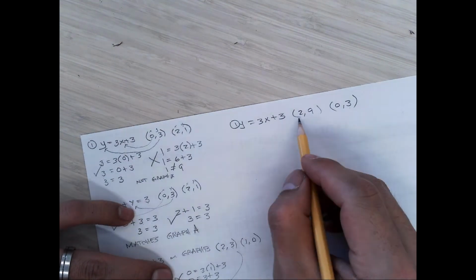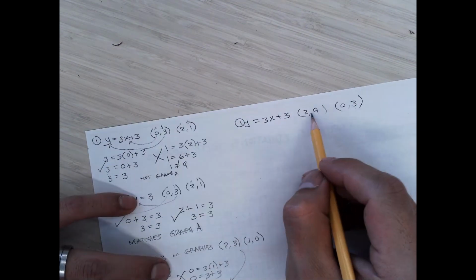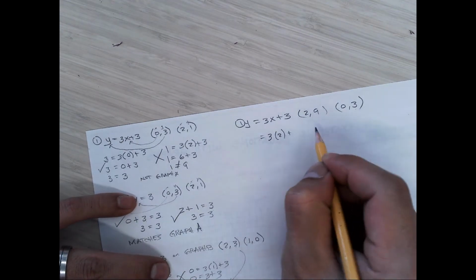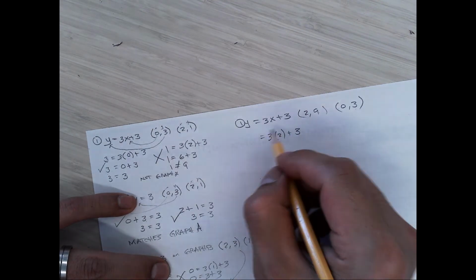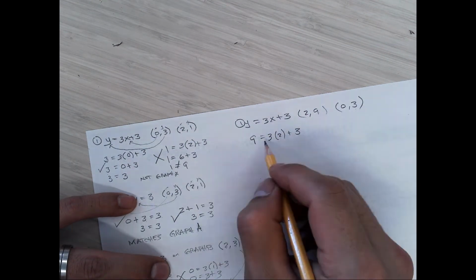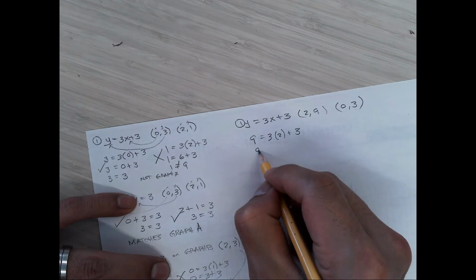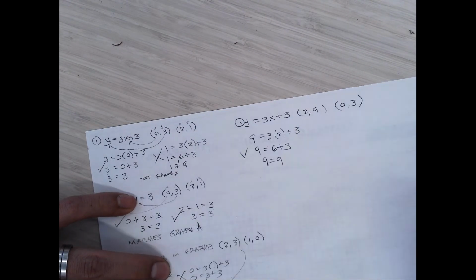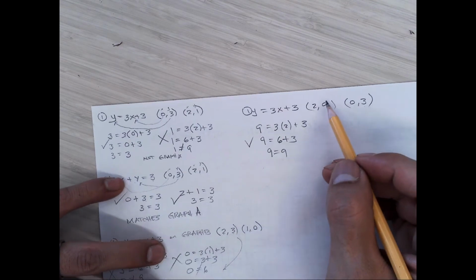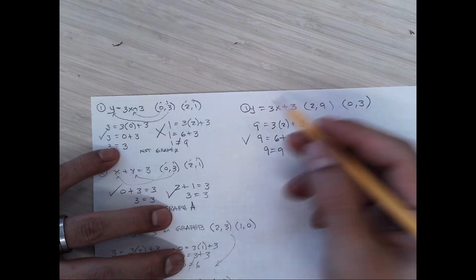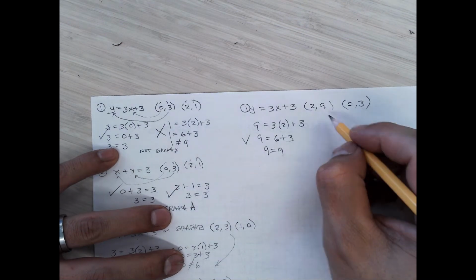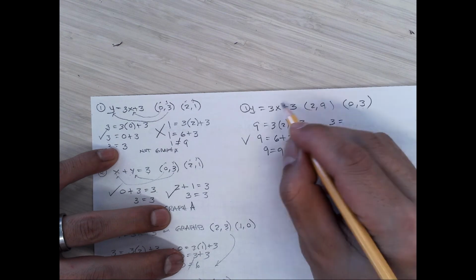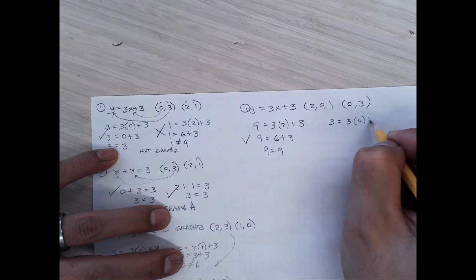So now let's do some substitution and hopefully we luck out. This is my x value, so it's going to go into this x, 3 times 2. It's 3 on this side, 9 on this side for the y. And does this equal the right side? It looks like it does. 2 and 9 is definitely in there. And I do expect to luck out on it because this is the only equation left. So y is 3, x is 0, so this side is going to be 3 times 0 plus 3.